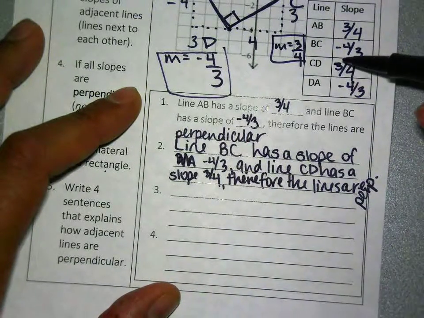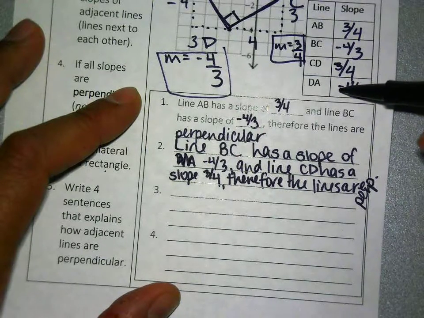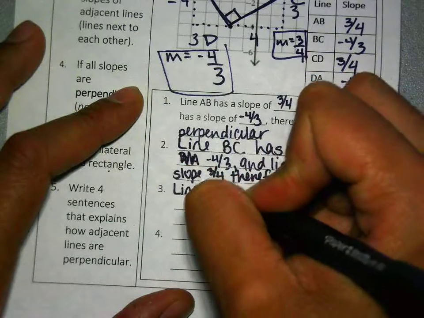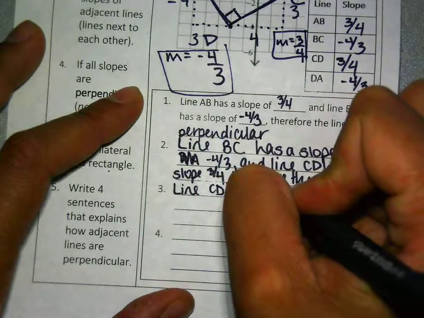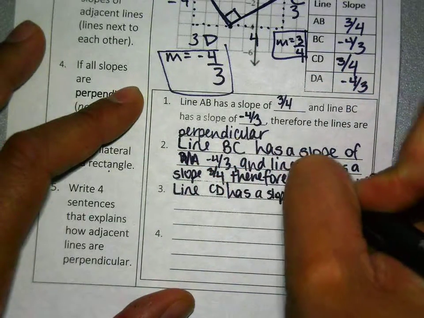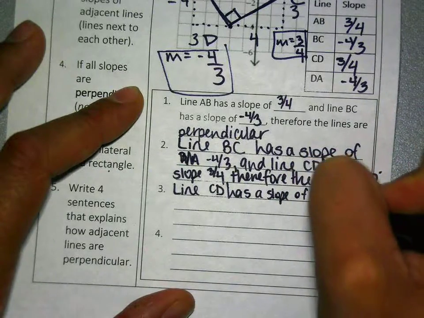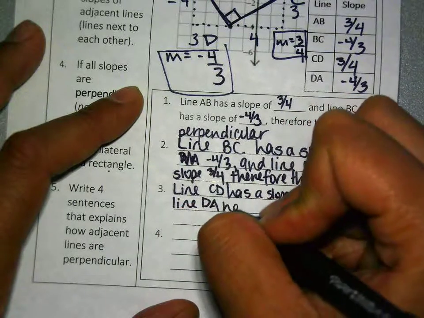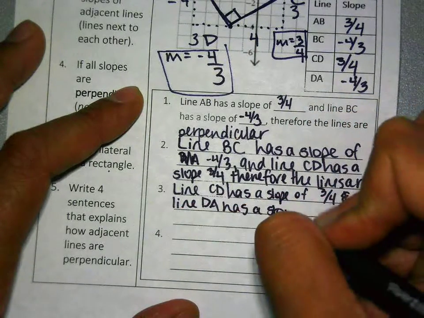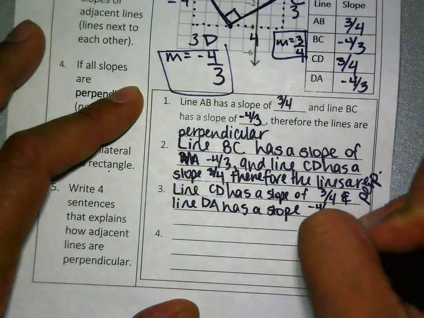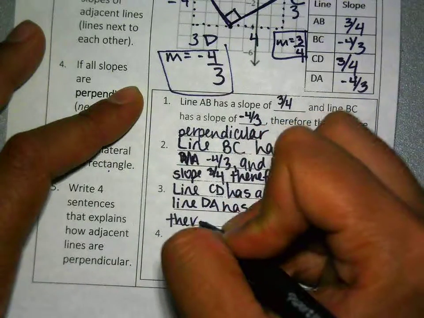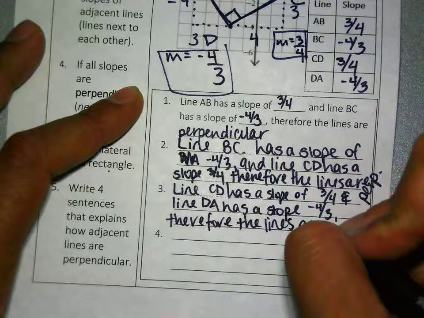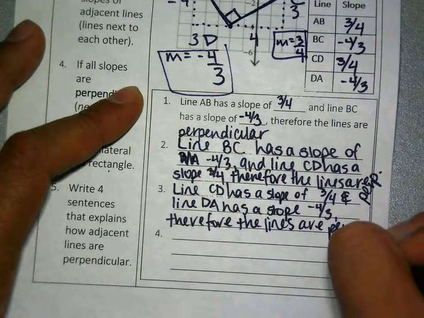For 3, we're going to look at CD and compare it to DA. Line CD has a slope of 3/4, and line DA has a slope of -4/3. Therefore, the lines are perpendicular.